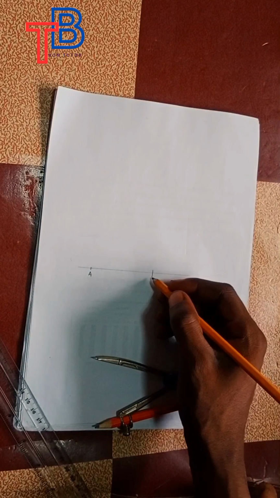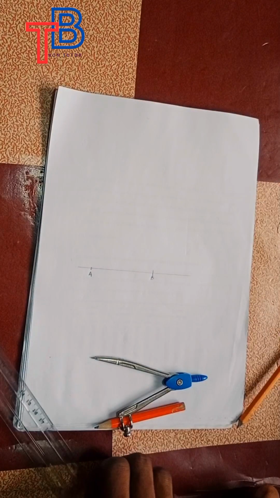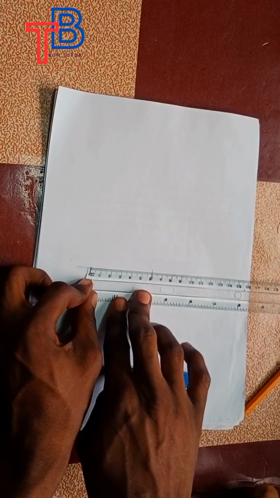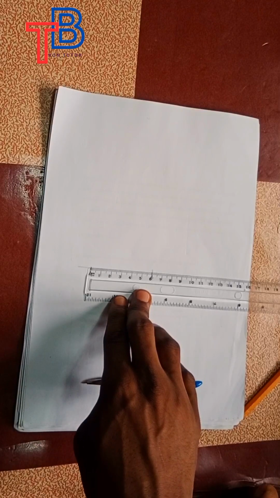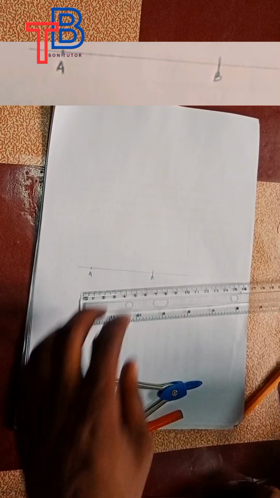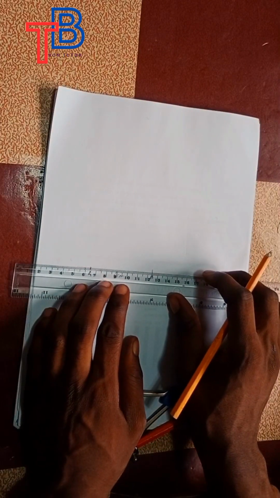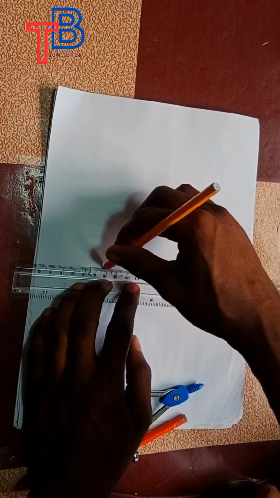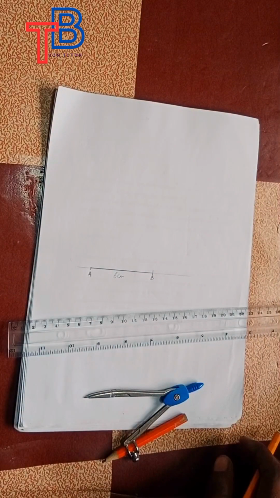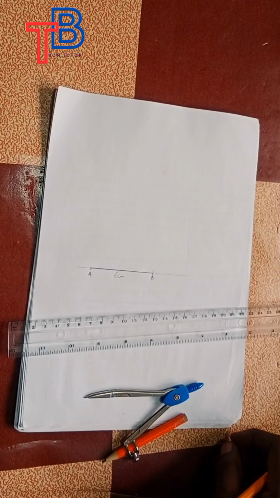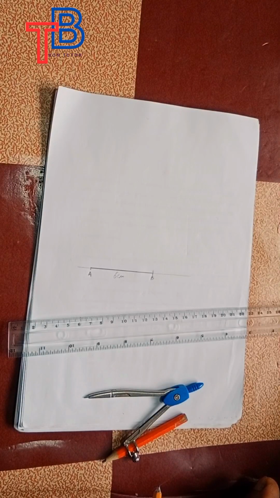And where you make the arc, call it your B. If you measure your distance between A and B, it is going to give you 6 centimeters, which means what you just did is you've marked out a line of 6 centimeters. And to get it more accurately, you can just take the line out, and that will give you your line AB, which is 6 centimeters. You can also do that for any other size of lines you are being given to construct.